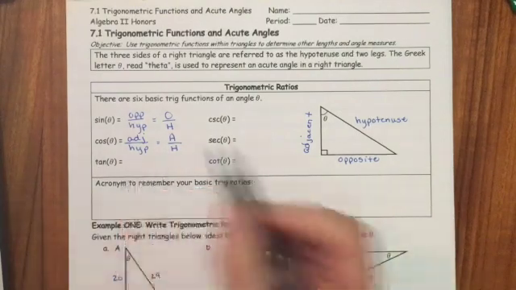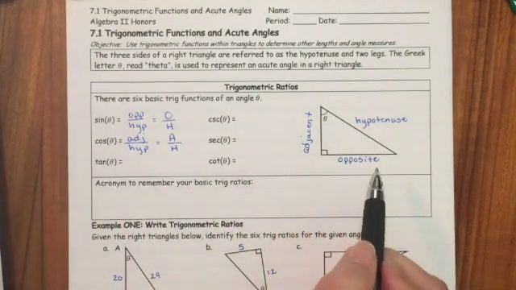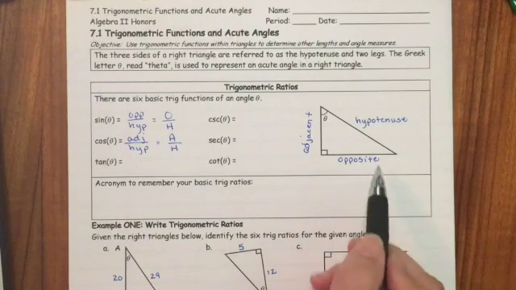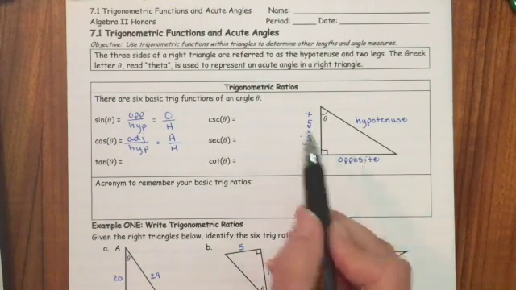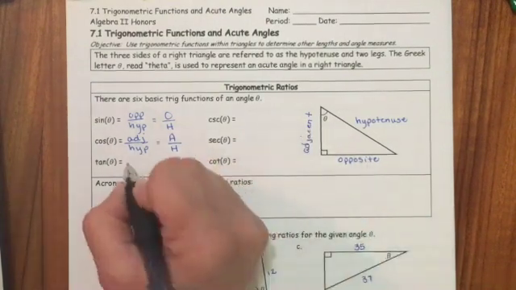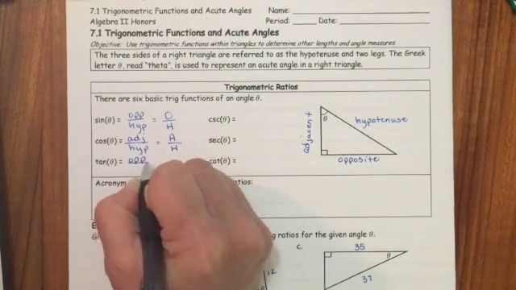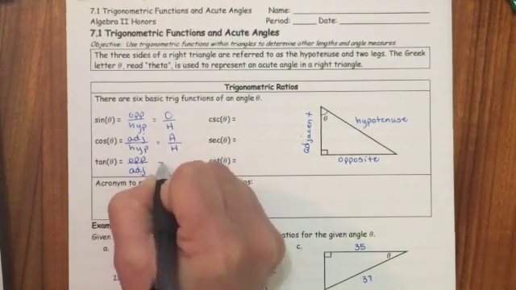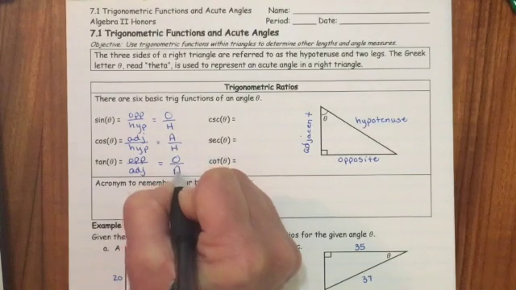And then the tangent compares the two legs, and specifically it always starts with the opposite side's length compared to the adjacent's. Opposite comes first compared to the length of the adjacent side. So opposite over adjacent.